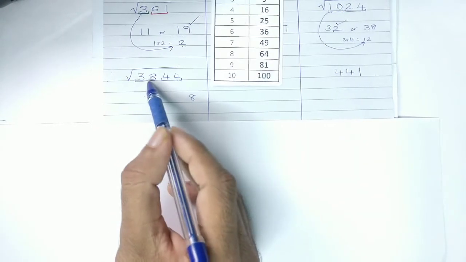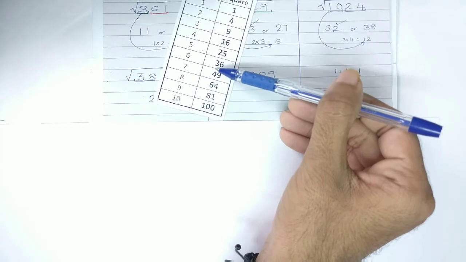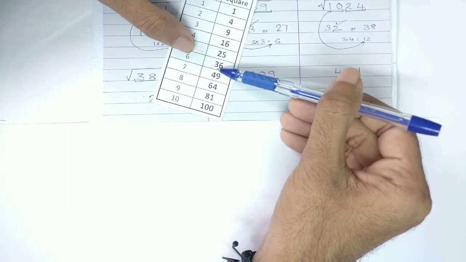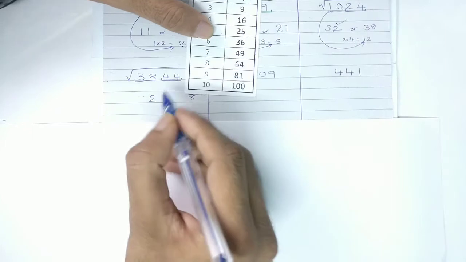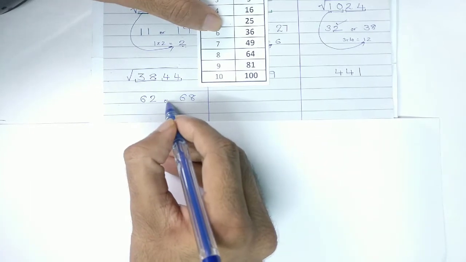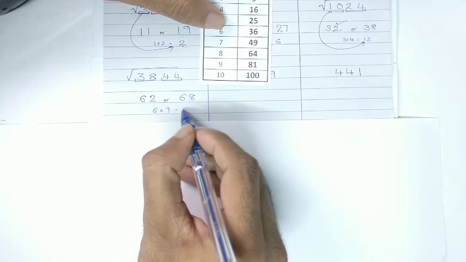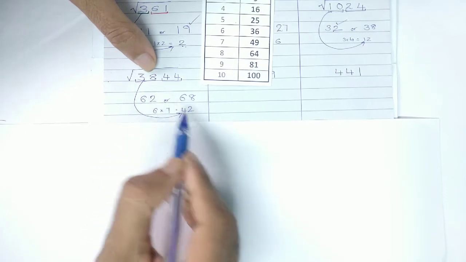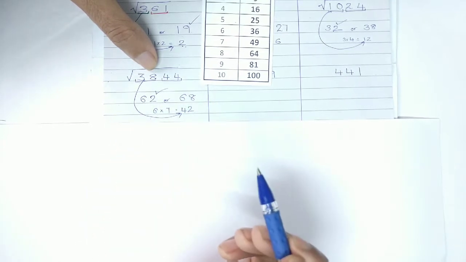Next, this 38, where will it fit in? This 38 can fit somewhere here, between 36 and 49, right? So the number that I will be considering is 6. Wherever it is fitting in, it's just the number above that. So 6. So either it can be 62 or it can be 68. Two possibilities, right? After 6 comes 7, and 6 7s is 42. Now is 38 greater or smaller than 42? It is smaller than 42, right? So the square root of 3844 is 62.